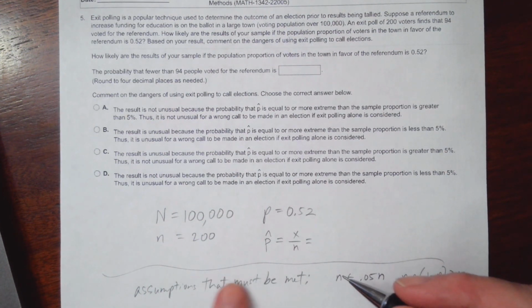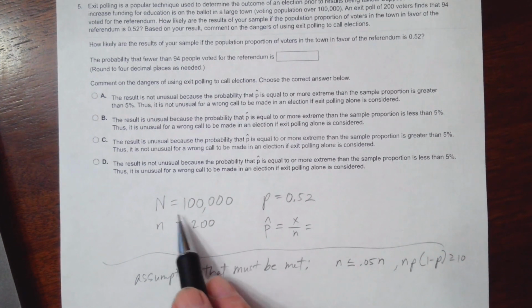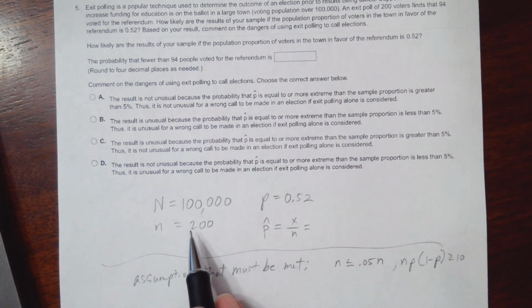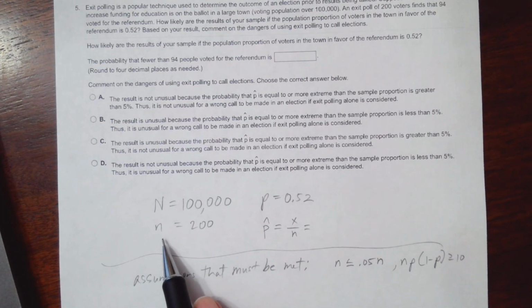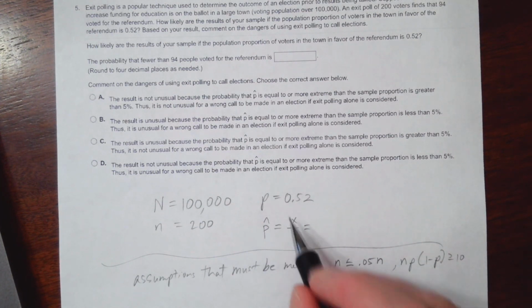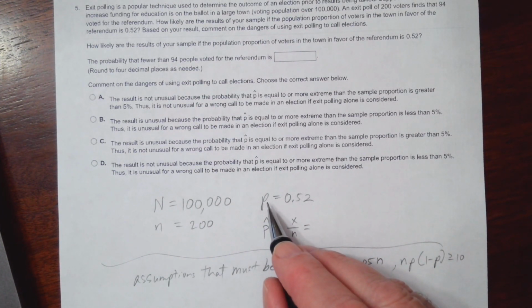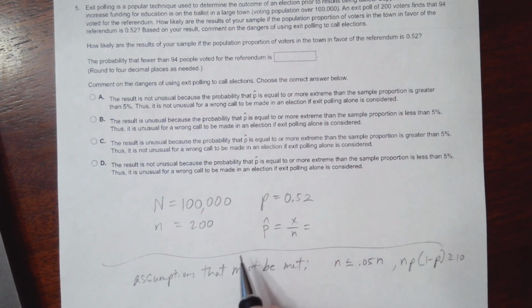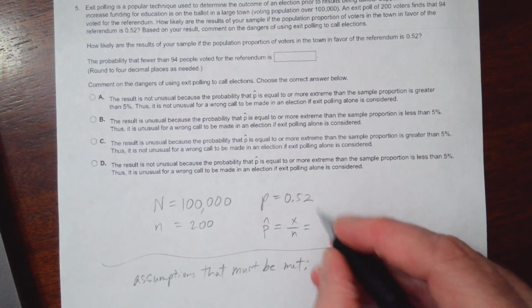Well, first of all, what do we know? We know we're going to use 100,000, but it's over 100,000, so we can use 100,000 and be safe for n. I mean, it's bigger than that. And the sample size is 200. We know the proportion of the population that favors increased funding for education is 0.52. We were given that here. And so we need to find the proportion of the sample that is favoring this proposition.